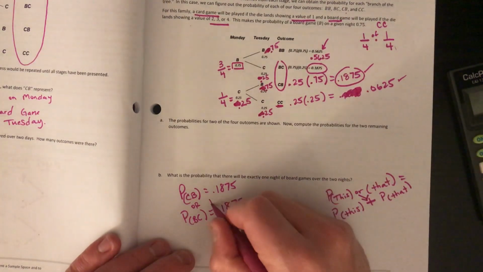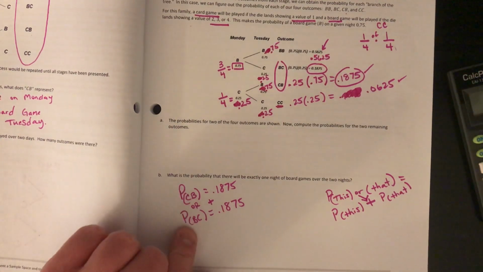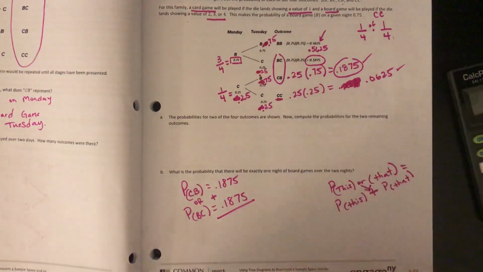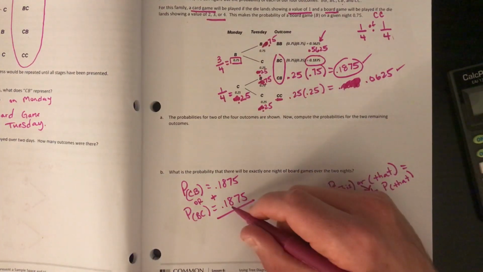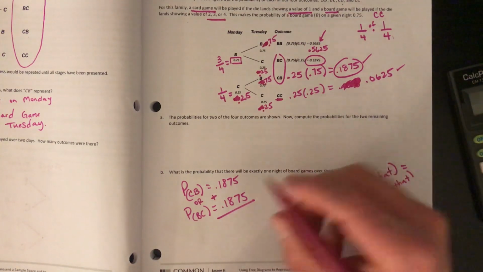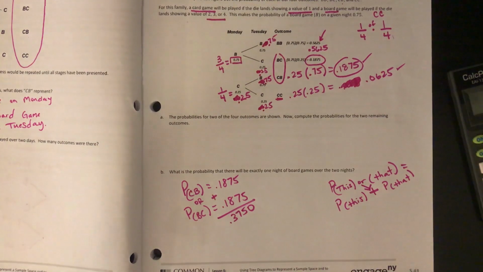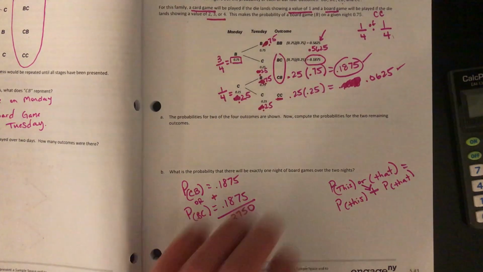So let's do the probability of card game, board game, or board game, card game by just adding these two numbers here. So we get the probability of both of them combined. And we're going to get, what is that? 0.3750. I hope that's right. Let's see. I'm making all sorts of mistakes today, and so now my confidence in myself is low. Let's see. 0.375. Yep. Okay.